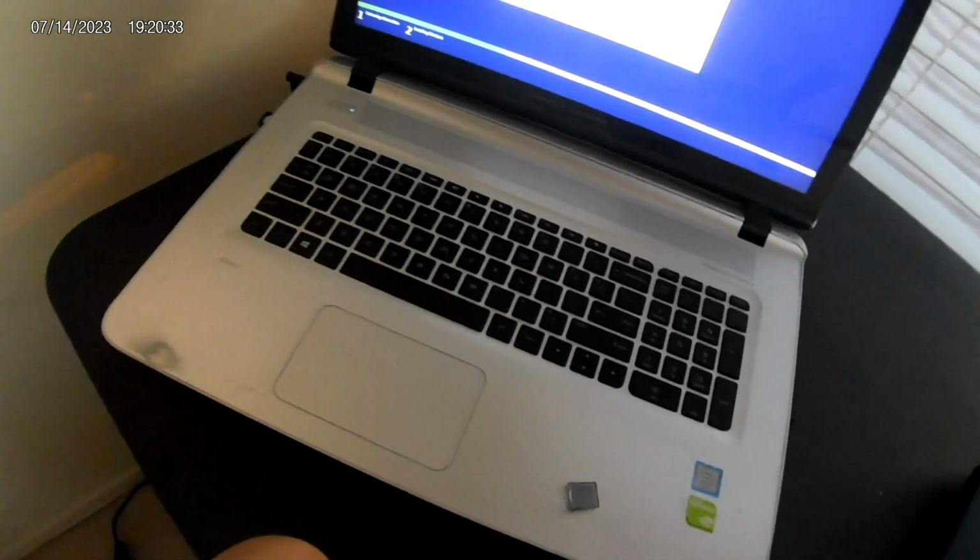But for this laptop, I'm upgrading the old mechanical hard drive. I think it's like 140-something megabytes per second. So I'm upgrading to this one, which is like 600-something. So about 3, 4, 5 times faster.